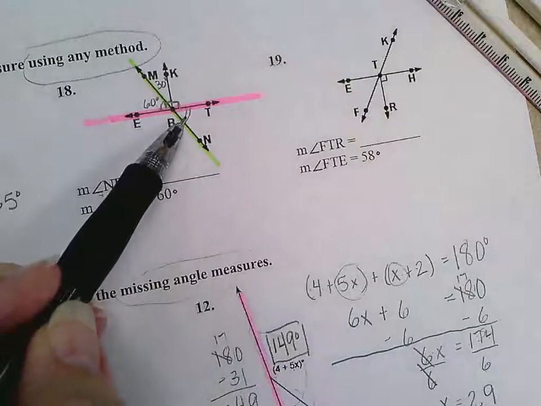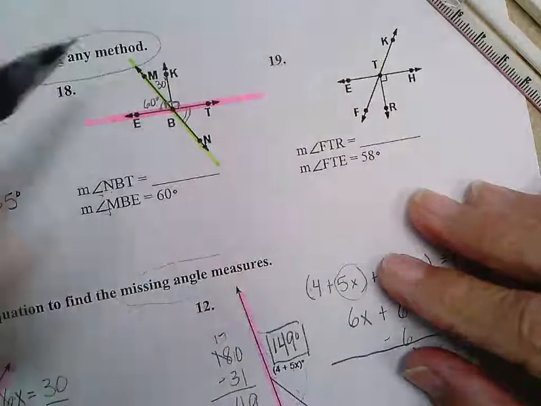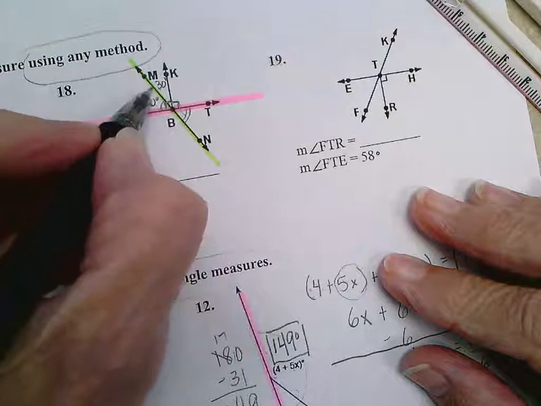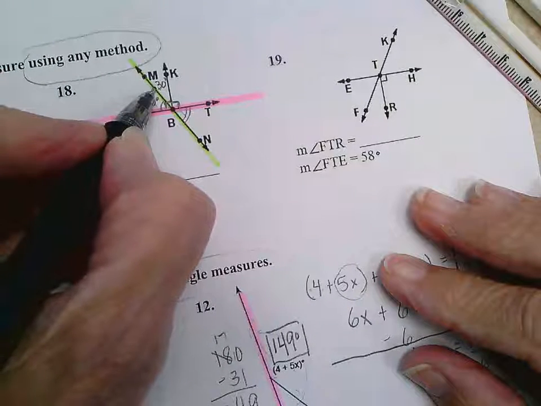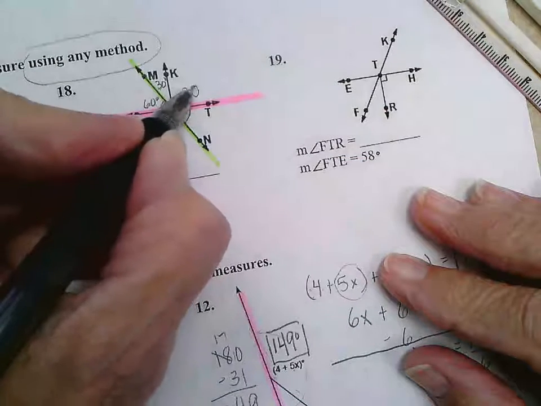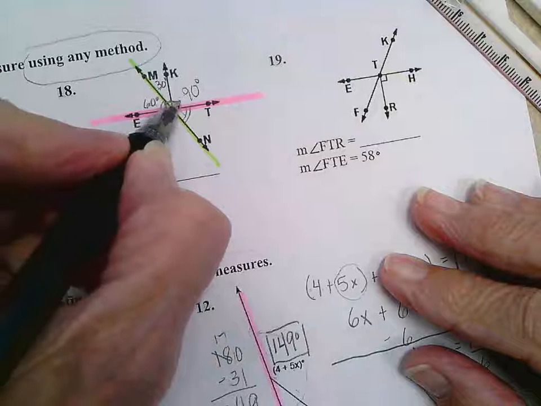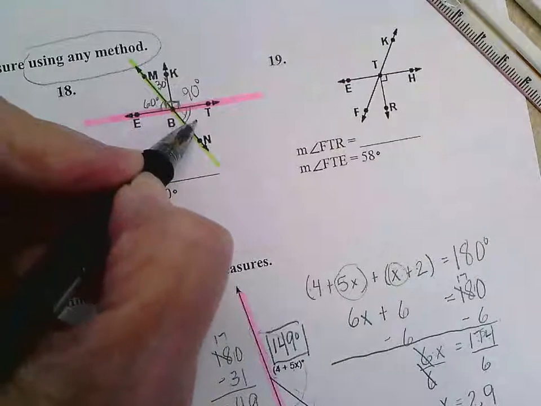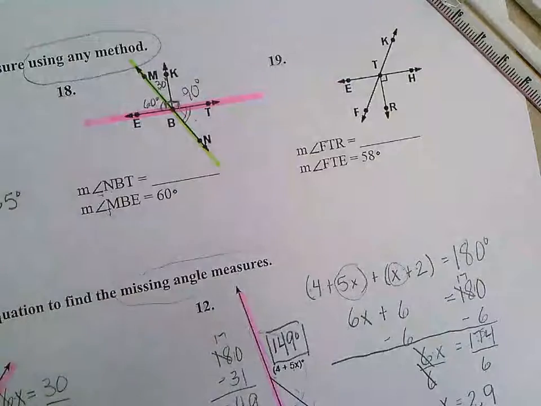We're trying to find the measure of this angle. Well, we now know that the measure of this small angle here is 30. This angle measure is 90 because it's right. So the sum of these three angles should equal 180.